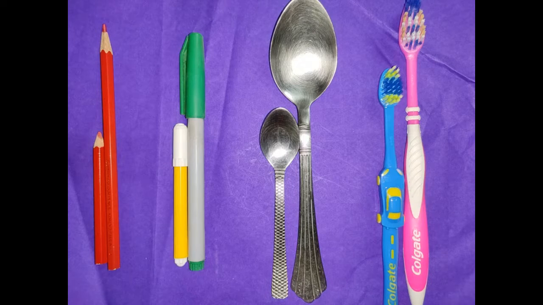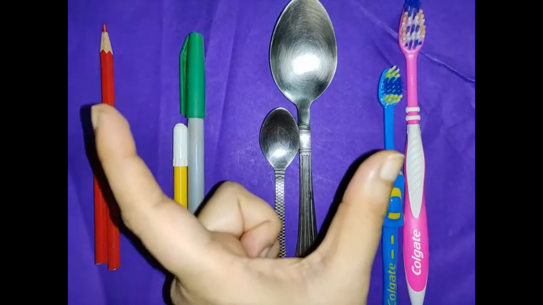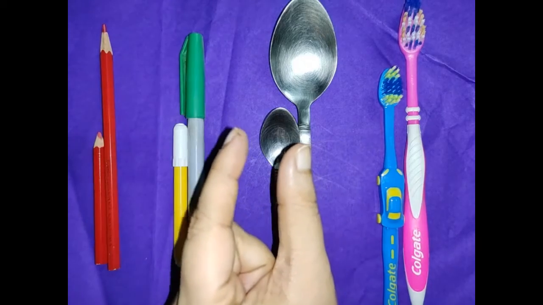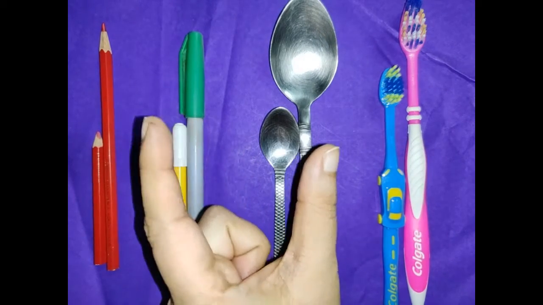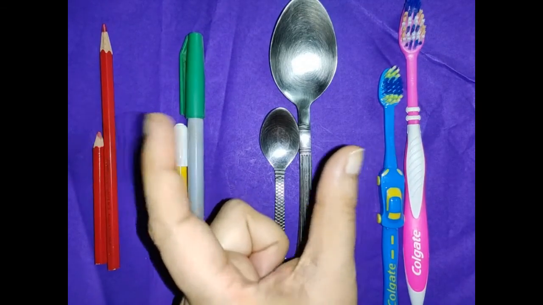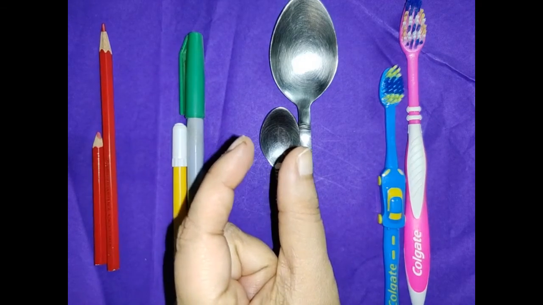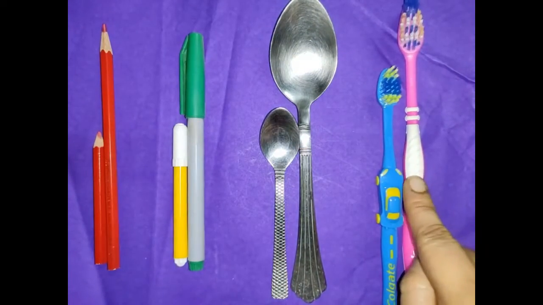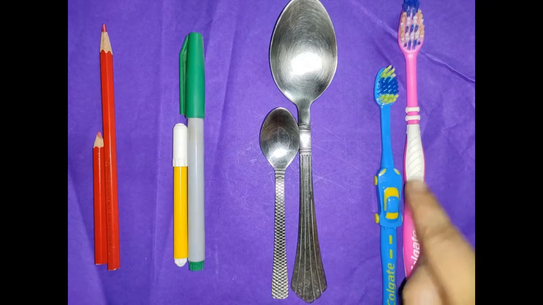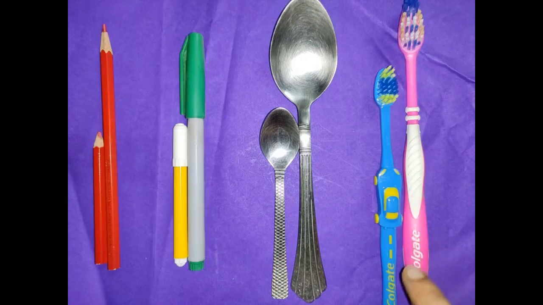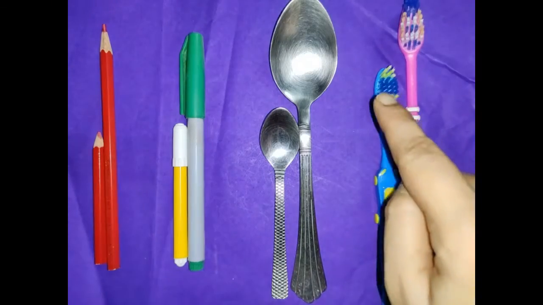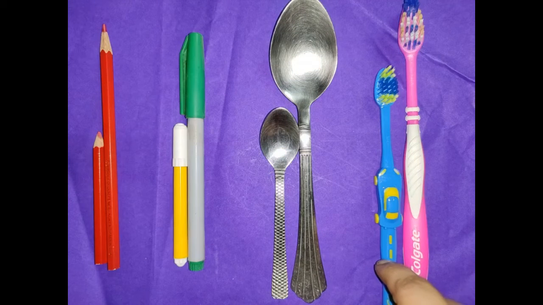Today we will learn about long object and short object. Long object and short object. Can you see this toothbrush? This is a long toothbrush. This is a short toothbrush.